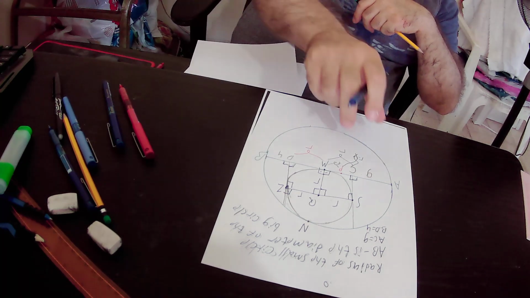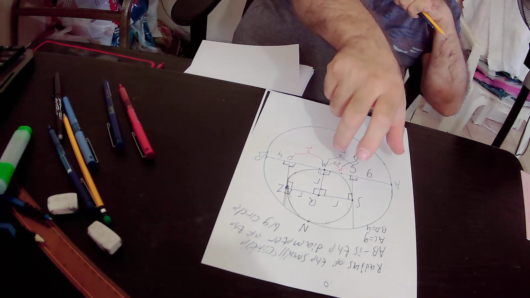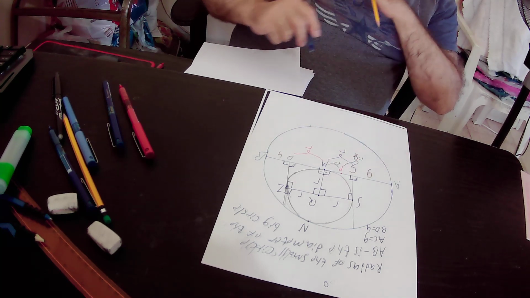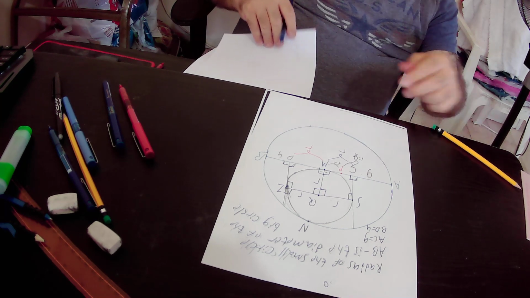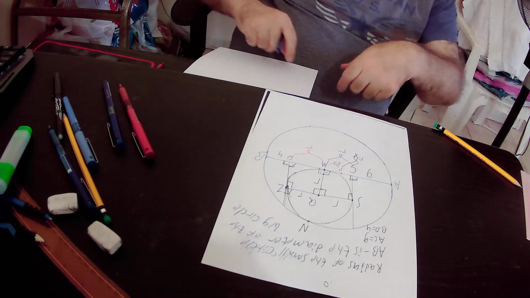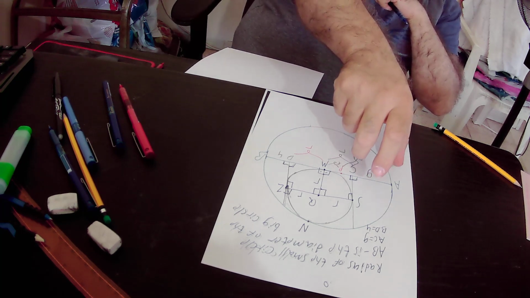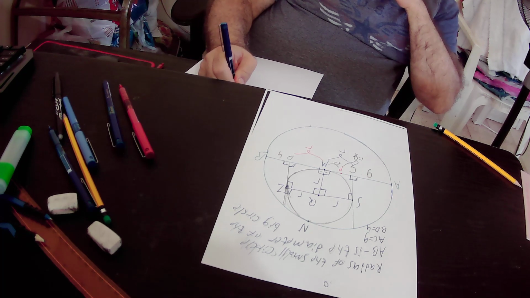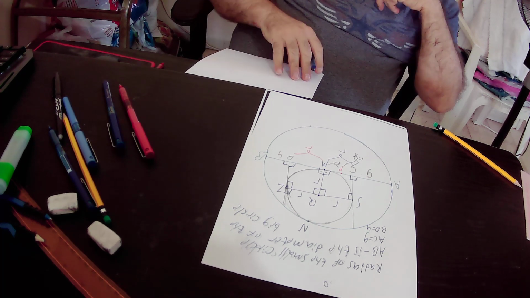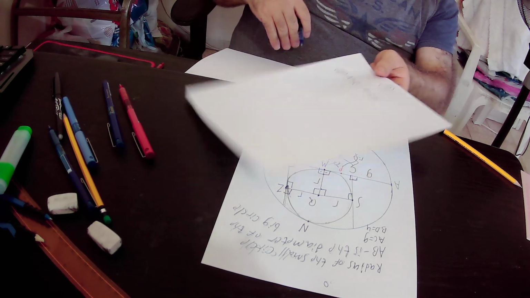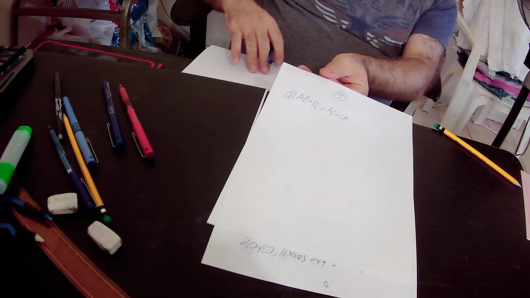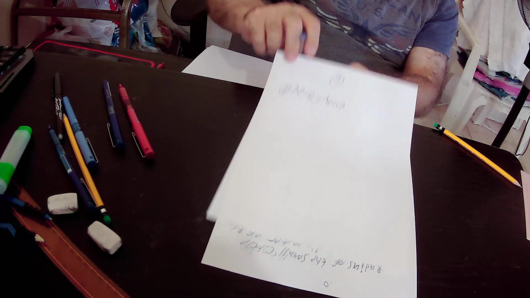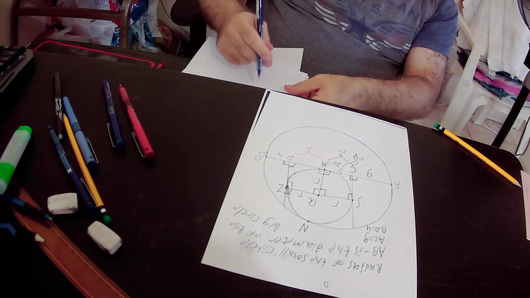So what is the value of AP? AP equals AC plus CP. Okay? AP, that is the radius of the big circle, equals AC plus CP. What is the value of AC?